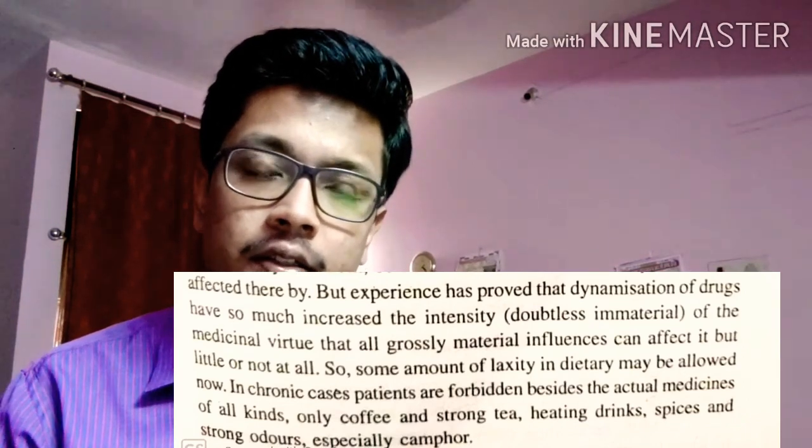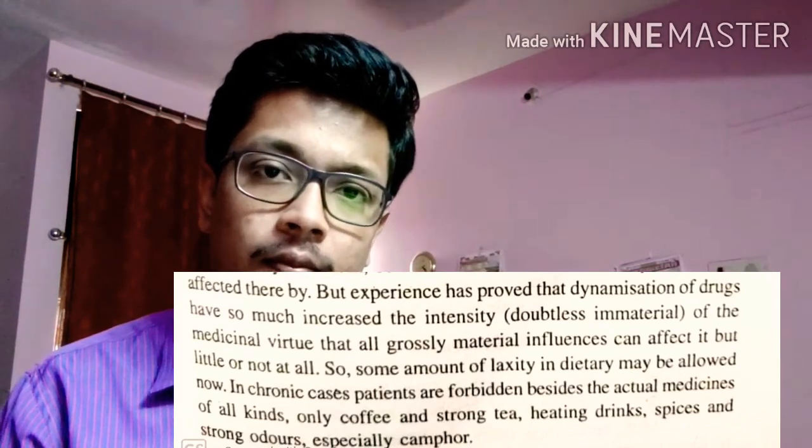So what he has said is that because of the dynamized nature of our medicine, after potentization, the majority of these material influences do not usually affect the action of our medicine. And this we see, that our medicine acts unconditionally.